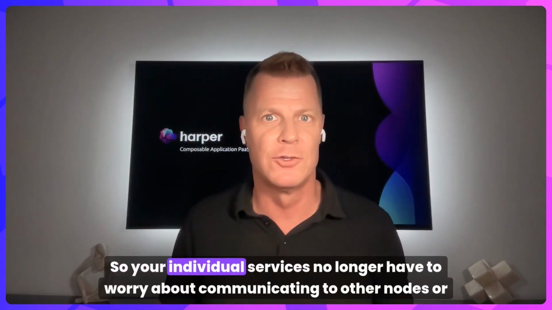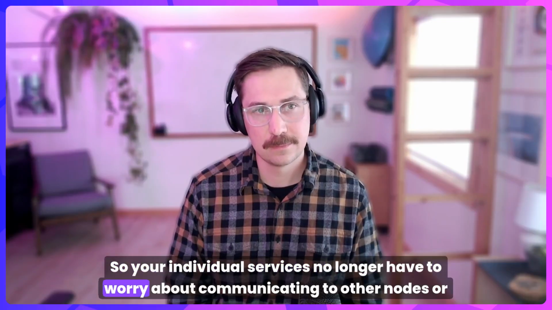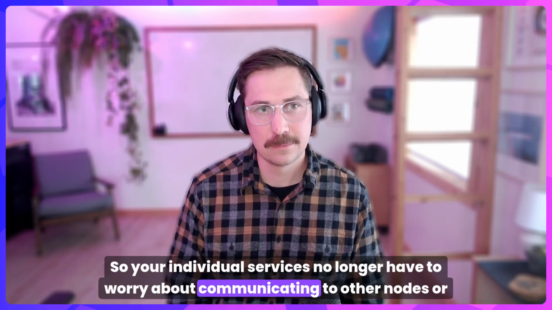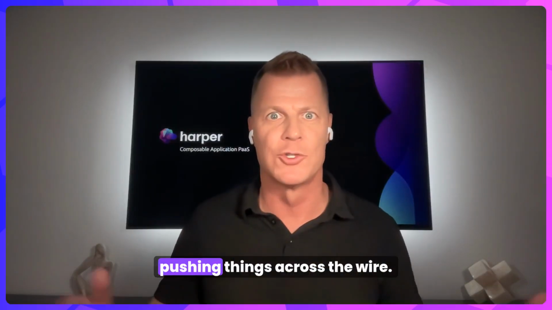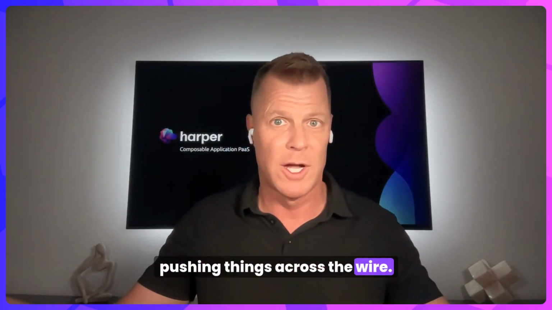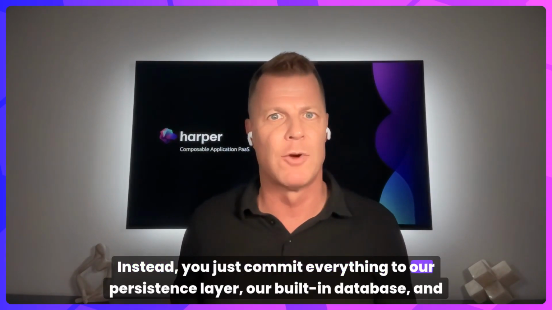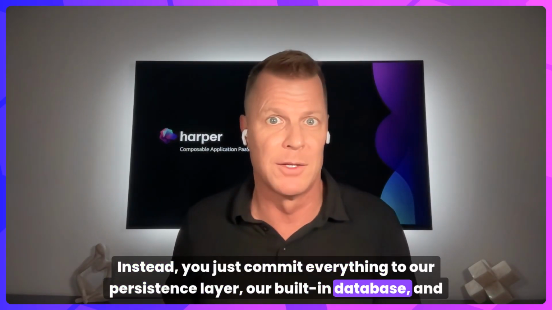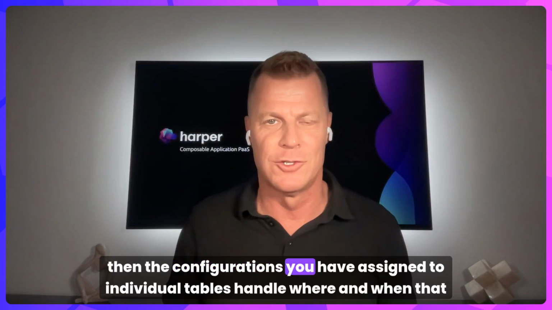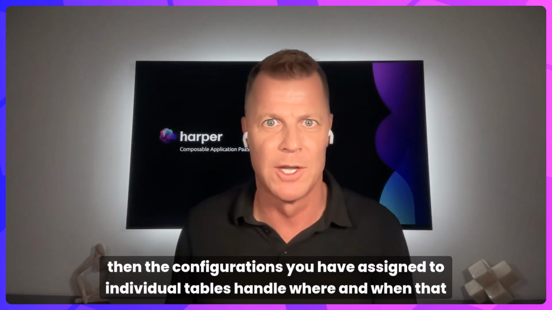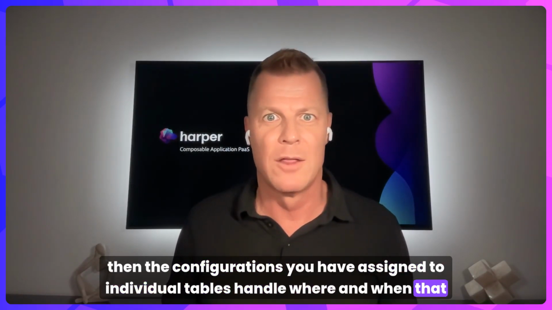So your individual services no longer have to worry about communicating to other nodes or pushing things across the wire. Instead, you just commit everything to our persistence layer, our built-in database, and then the configurations you have assigned to individual tables handle where and when that data is replicated.